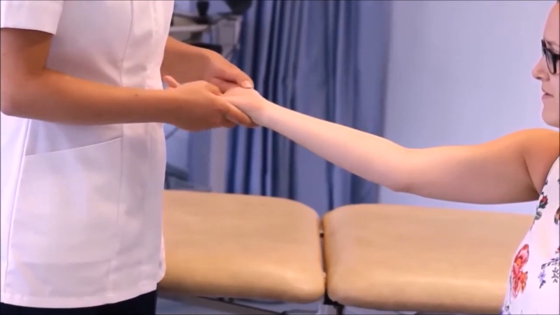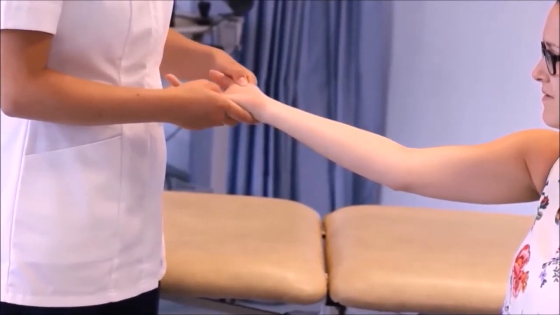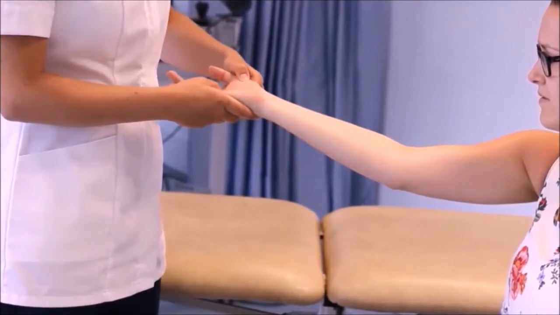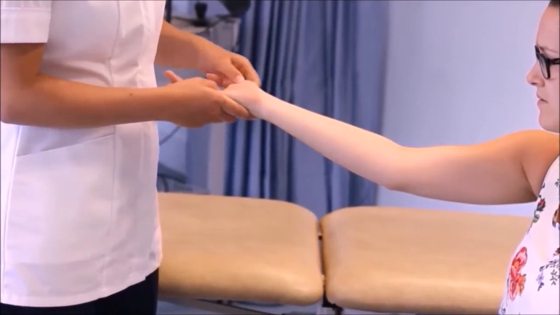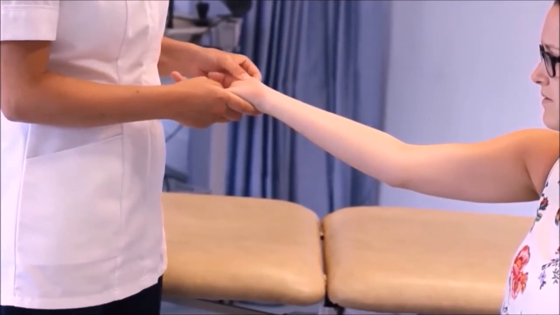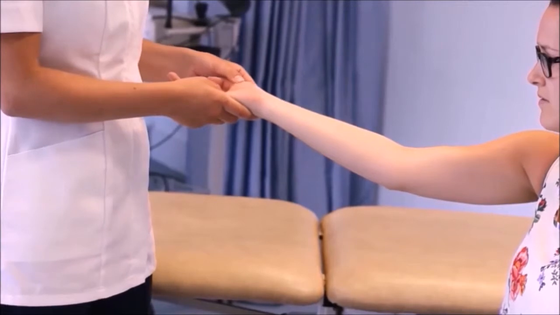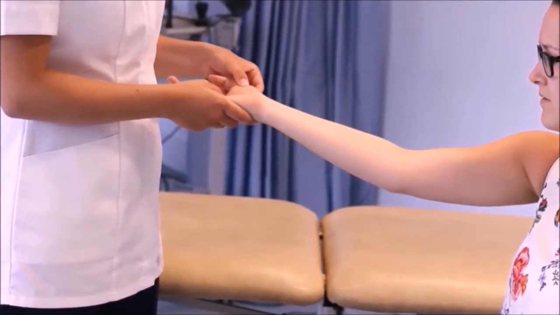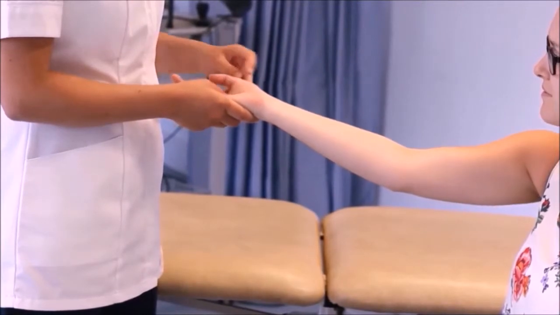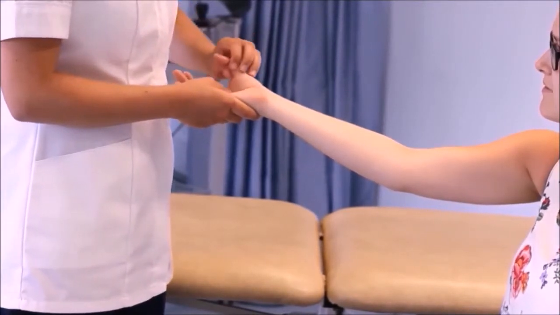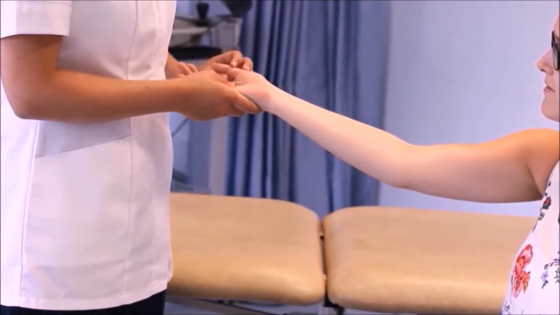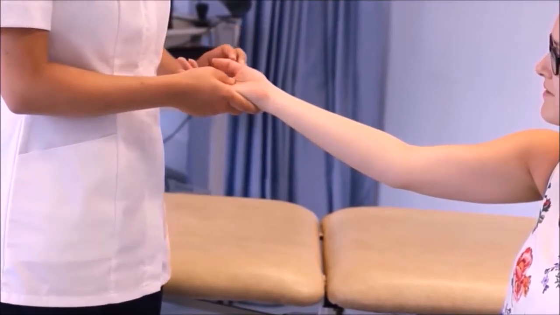The carpometacarpal joint is between the carpals and the metacarpal of the thumb, and it is a saddle joint. Okay, and what movements are possible in that joint? Flexion, extension, abduction and adduction.